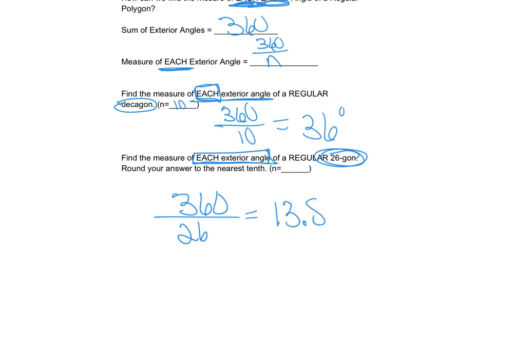Okay, and this last one's going to be a little bit of an ugly decimal, but each, again, each exterior means that we are dividing. So we're going to take a 26-gon. Okay, so always total goes on the top, 360. We're just going to divide by 26. And this one doesn't come out perfectly. We're going to have to do a little bit of rounding. So this one comes out to 13.8 degrees.